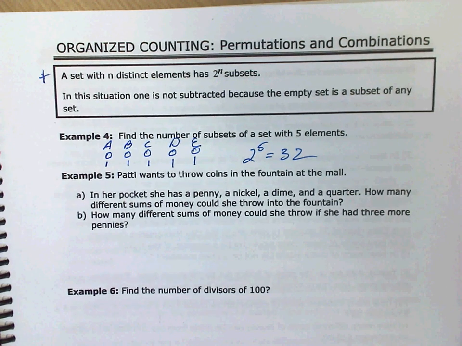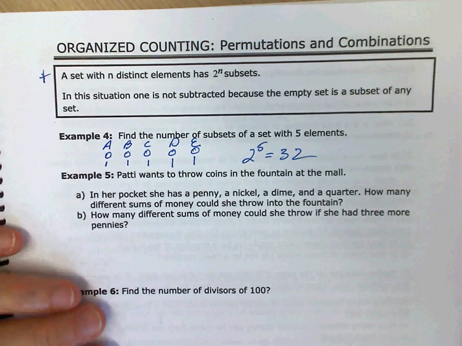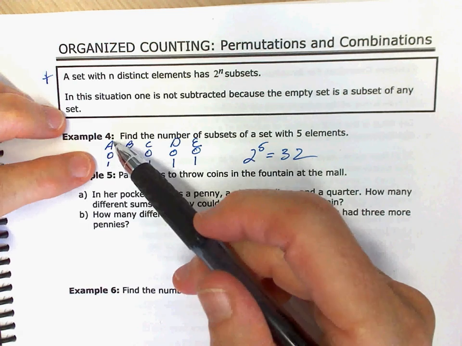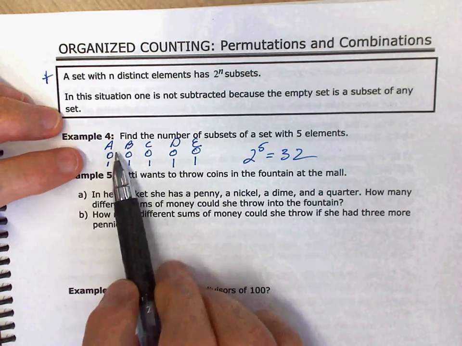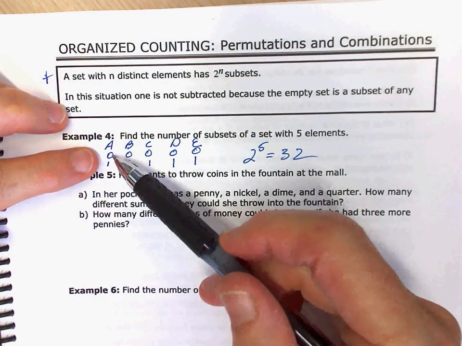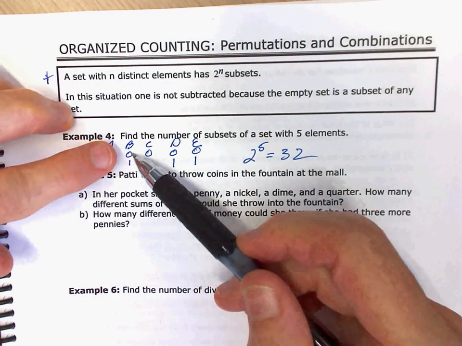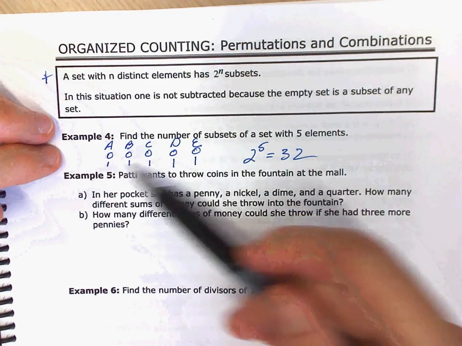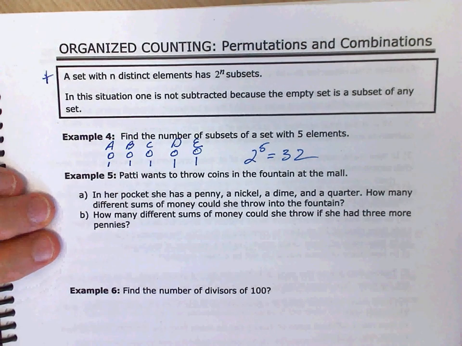I figured so. You have 2 choices on it. Let's say you have 5 elements, so I called them A, B, C, D, and E. So you could take 0 A's or 1 A, 0 B's or 1 B, 0 C's or 1 C. So there's 2 choices on each.